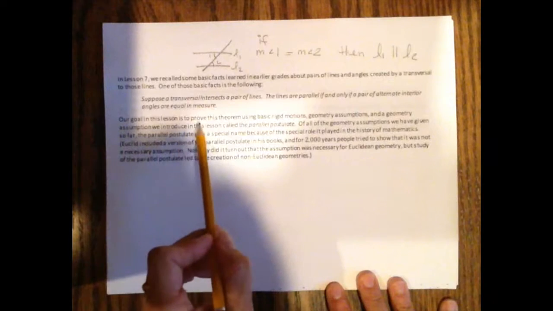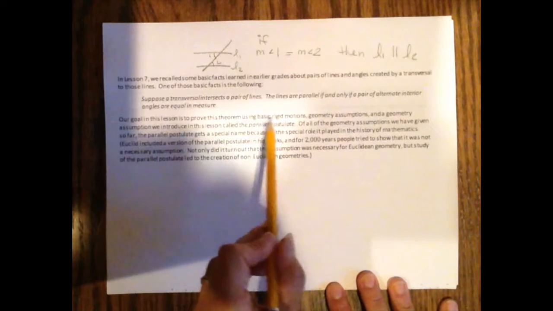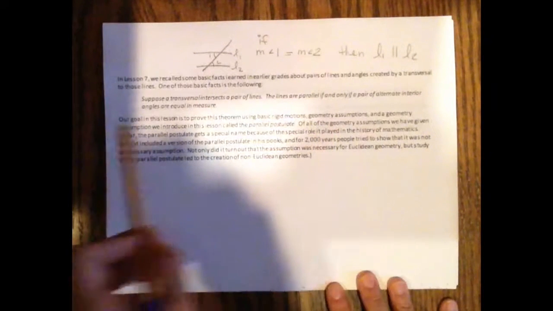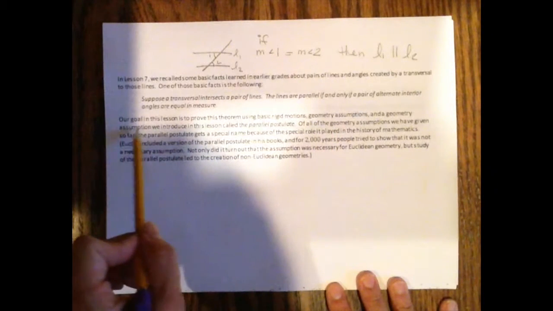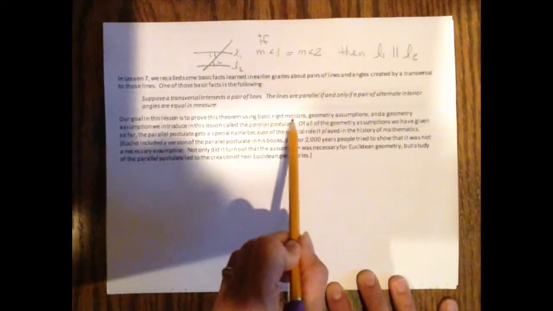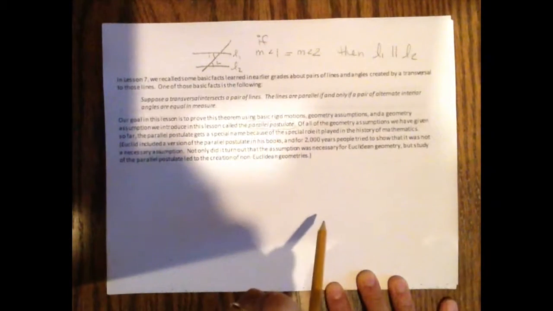Our goal in this lesson is to prove this theorem using basic rigid motions, geometry assumptions, and a geometry assumption we introduced in this lesson called the parallel postulate. This is what we're talking about today.